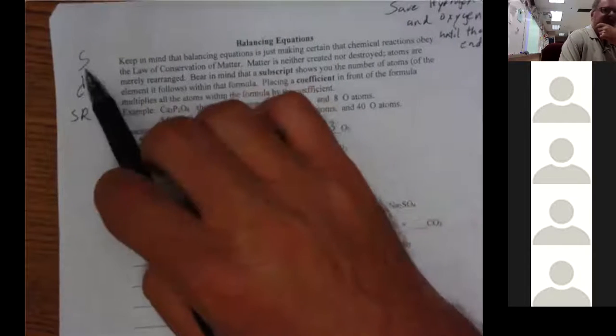Compound element, compound element. So we have synthesis, decomposition, single replacement, double displacement or replacement.